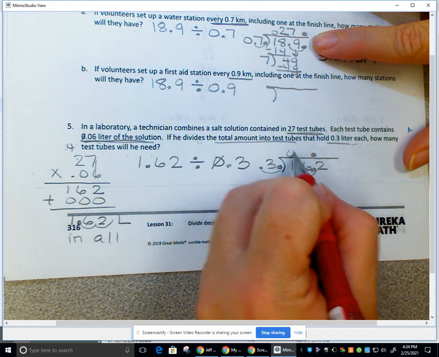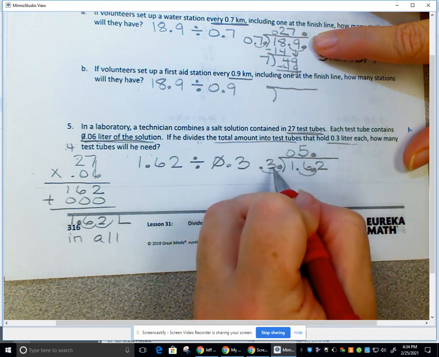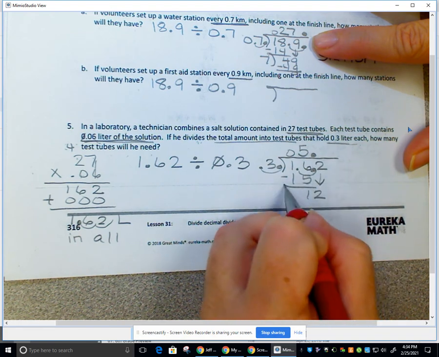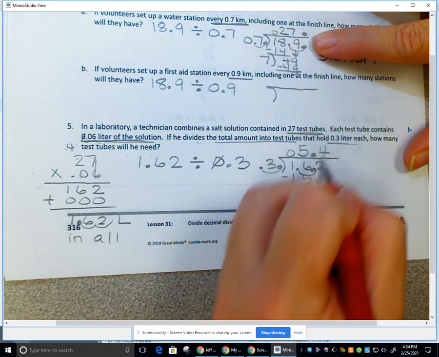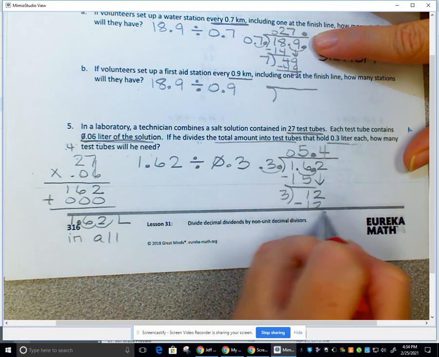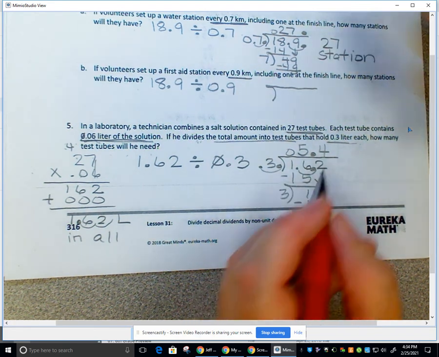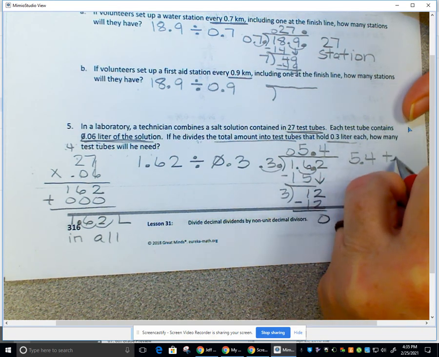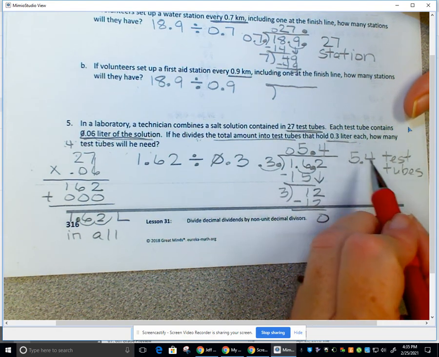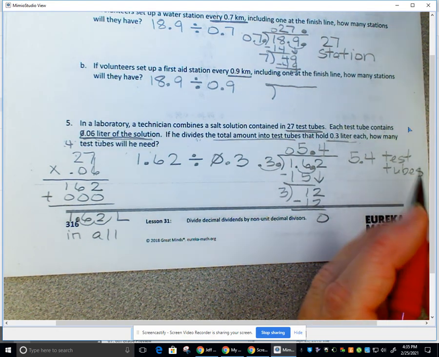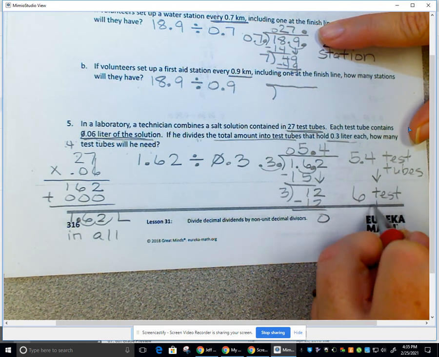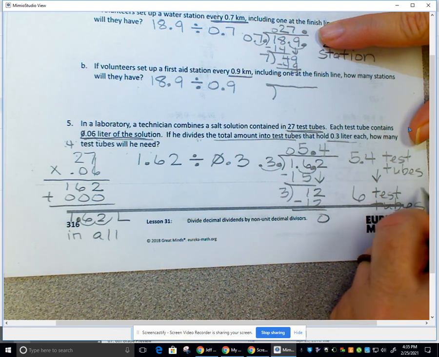3 won't go into 1, but it'll go into 16. 5 times. 3 times 5 is 15. Subtract 1. Bring down my 2. Now we've got 3 into 12. 4 times. 4 times 3 is 12. Subtract 0. So it looks like I need 5 4/10 test tubes, right? And you can't really have a piece of a test tube. So I guess I'd wind up needing 6 test tubes, wouldn't I? 1 tube just won't have as much.